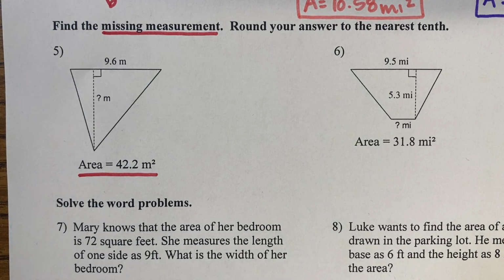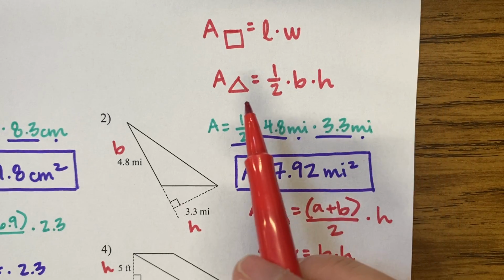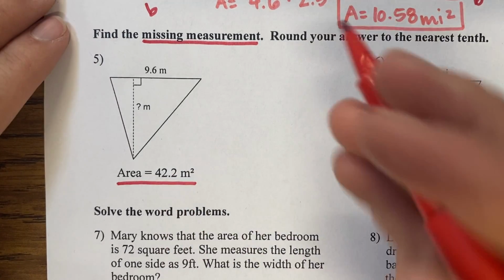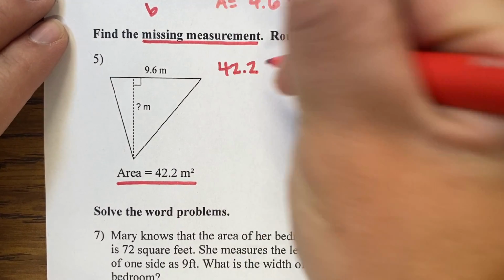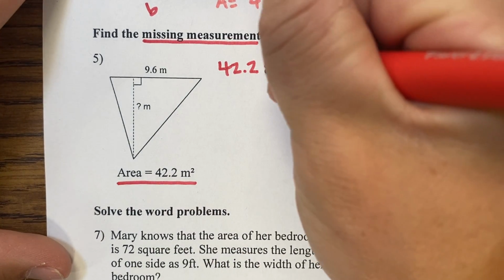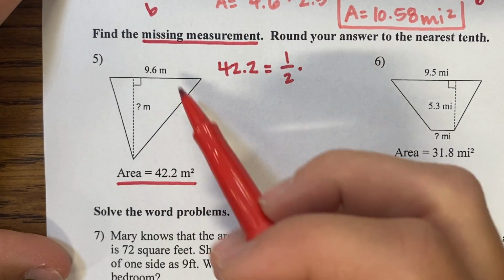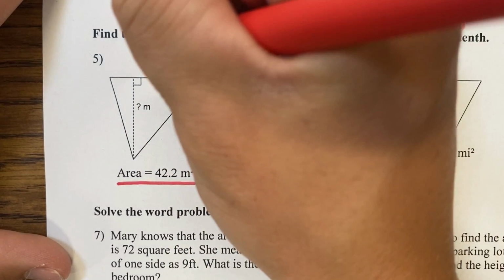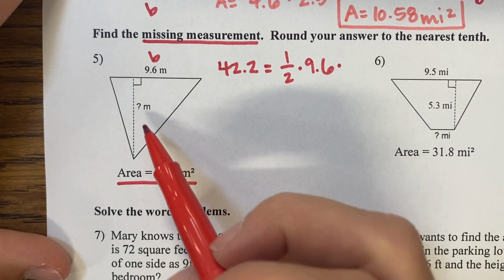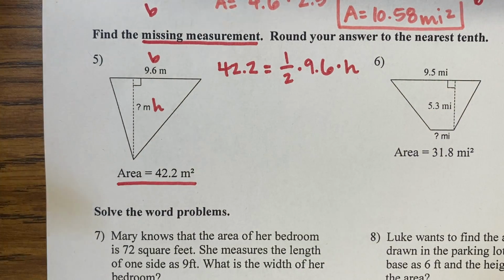Okay, so first of all, what shape are we dealing with in number 5? We're dealing with a triangle. So let's look at our triangle formula. We need our base and our height. Well, we know our area. It's 42.2, so I'm going to write 42.2. Again, I'm going to leave the units off just for space purposes. So we know that the area of a triangle is 1/2 times my base. Do I have my base of this triangle? Yes, I do. It gives me 9.6 as my base. Do I have my height? No, that's our question mark. So that's what we're solving for. We're just going to leave that as H for height.